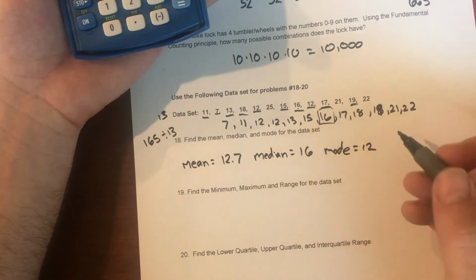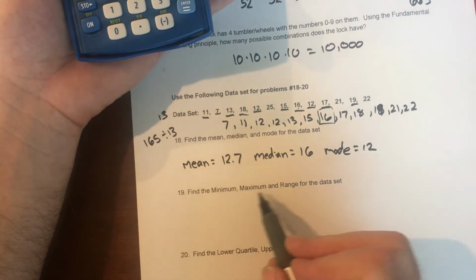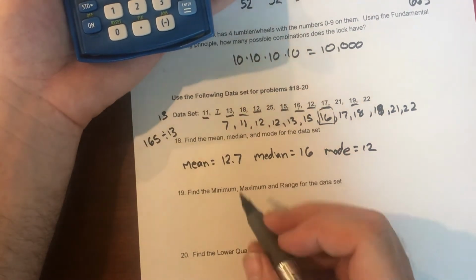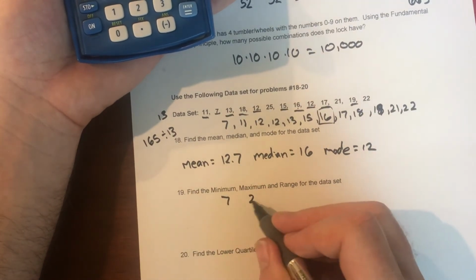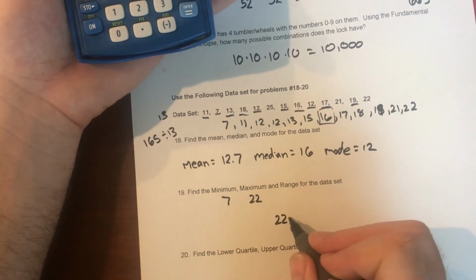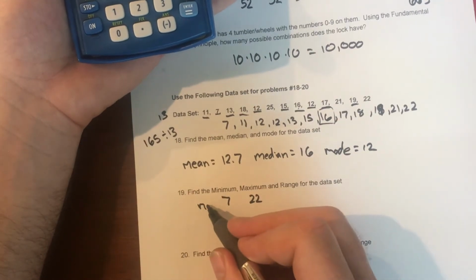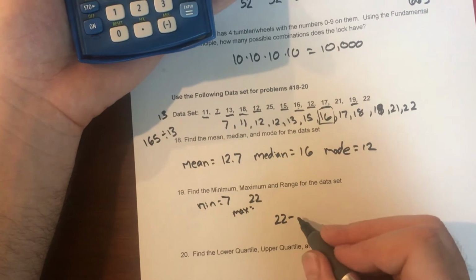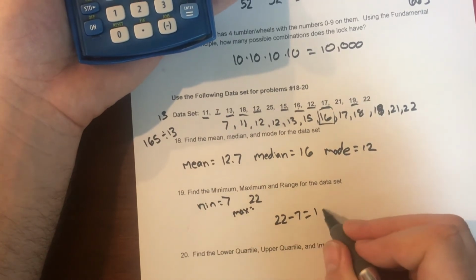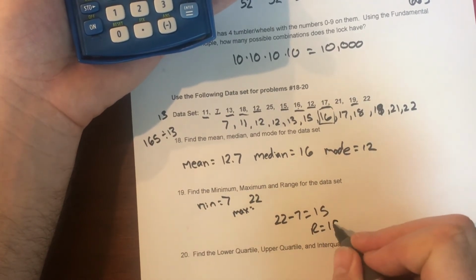All right, this one's an easy one. Find the minimum, maximum, and range. Minimum would be 7, right? Maximum was 22. The range is 22 minus, I didn't label these, what a lazy person I'm becoming, sorry. And 22 minus 7 is 15, so my range is 15.